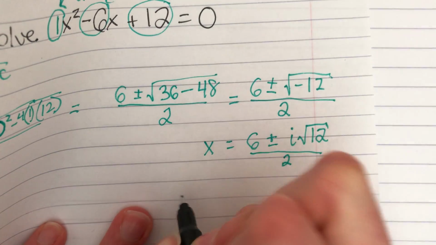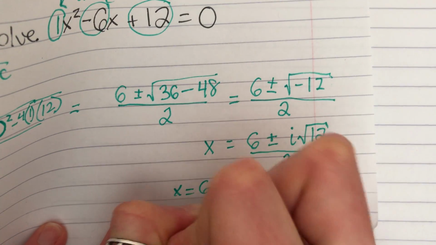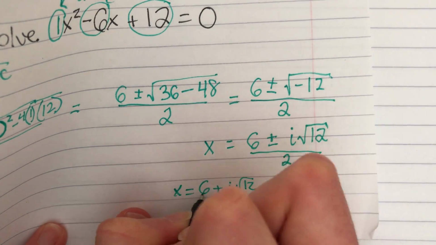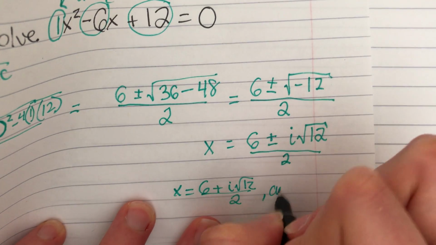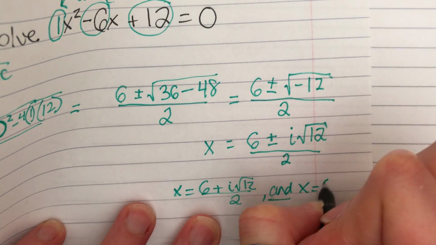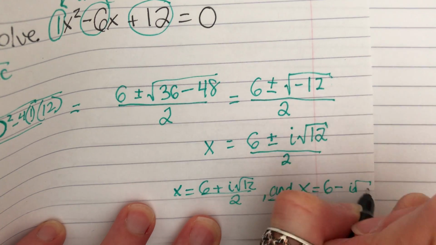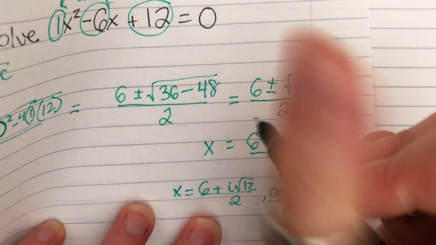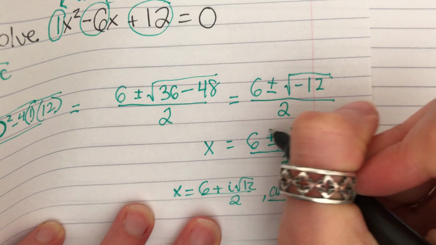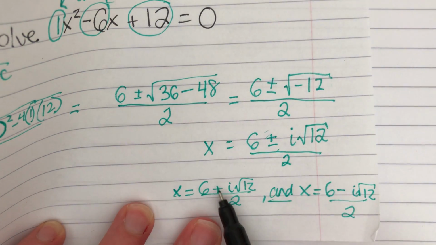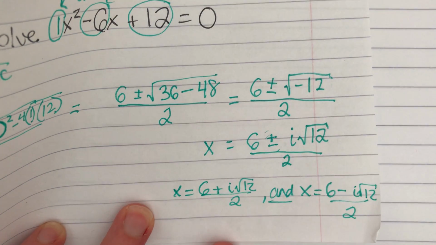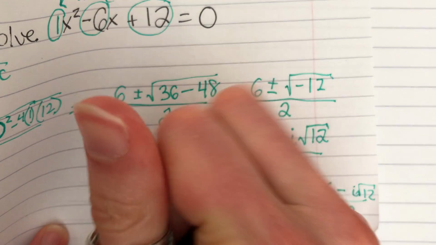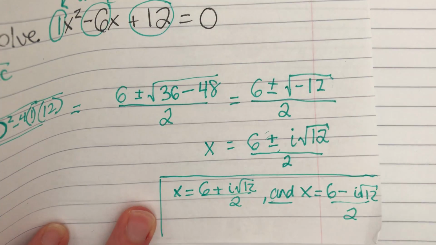The other way that you could write this is x is equal to 6 plus i times the square root of 12 over 2, and x could also be equal to 6 minus i times the square root of 12 over 2. That's because we said plus or minus, so we have two scenarios. We could either have a plus there or a minus there. These would both be called imaginary solutions.